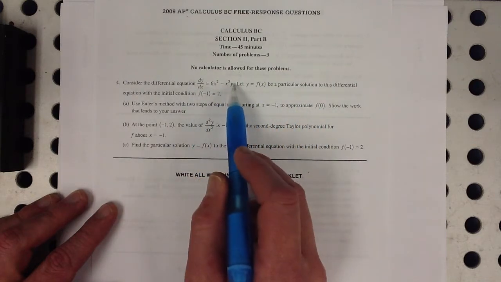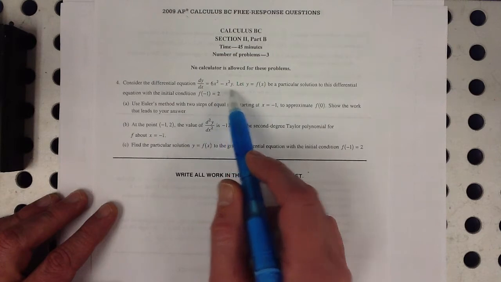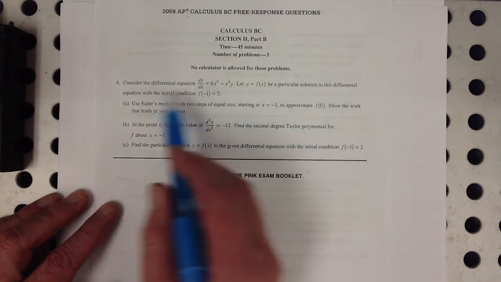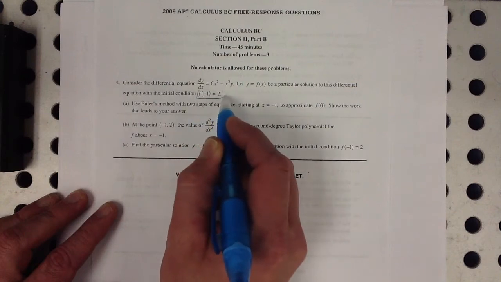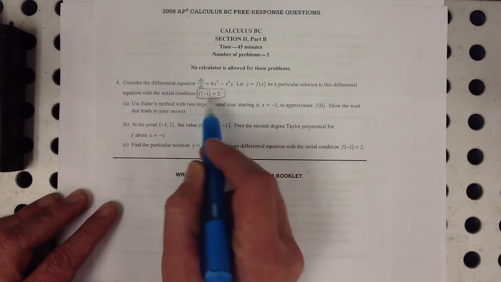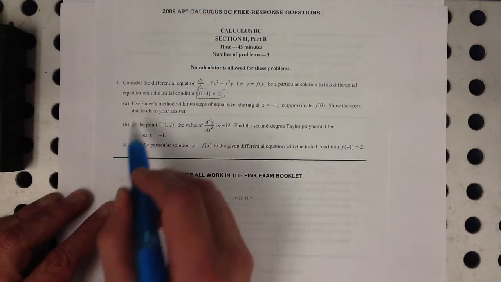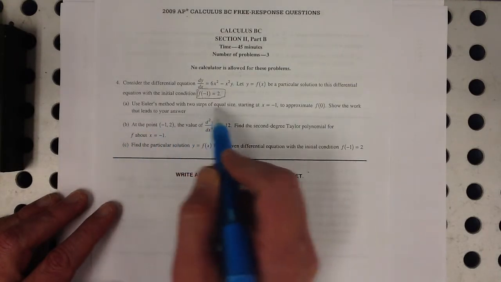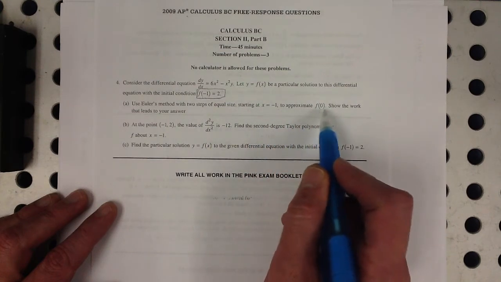This is a derivative. The particular solution means after you've solved for plus c, for the c to this differential equation, and that we would need an initial point, and they're giving us that point here. So at some point that's going to allow us to solve for the c. First part, with no calculator. Use Euler's method with two steps of equal size starting at x equals -1 to approximate f of 0.